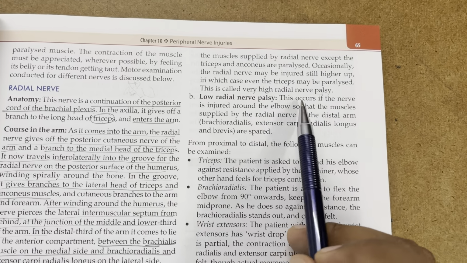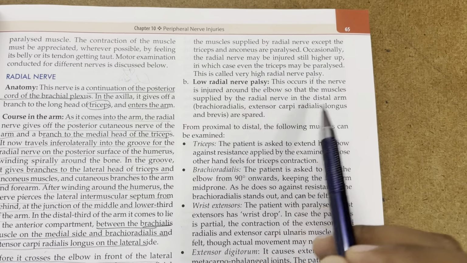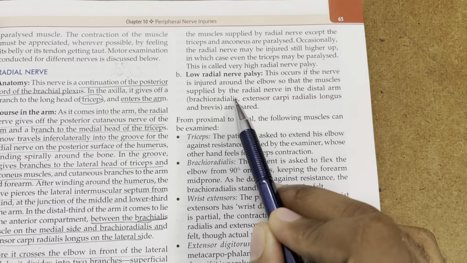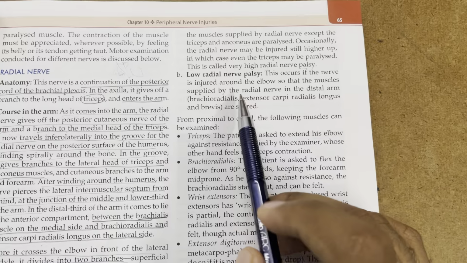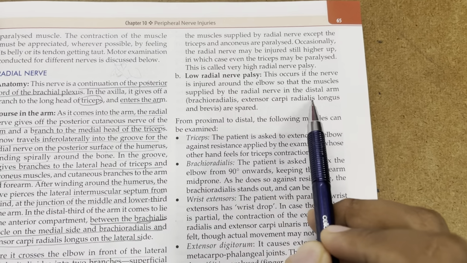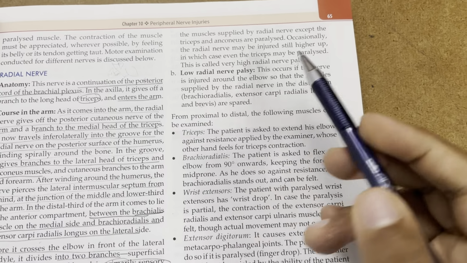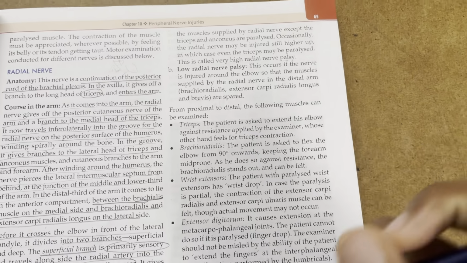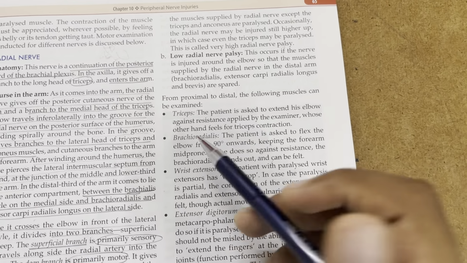In low radial nerve palsy, it occurs if the nerve is injured around the elbow. So the muscles which are supplied at the elbow, brachioradialis, extensor carpi radialis longus and brevis, are spared, and the rest of the muscles supplied by the radial nerve are paralyzed.